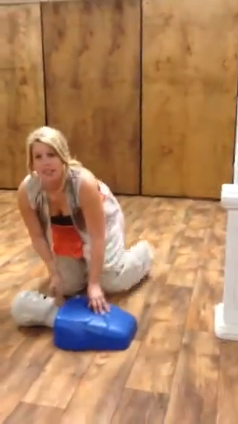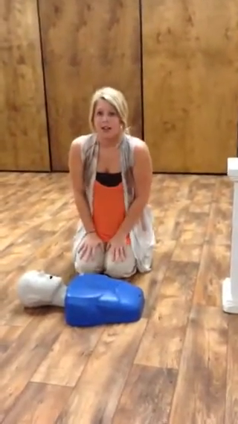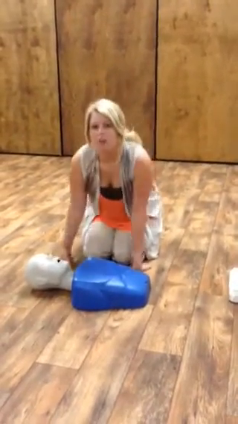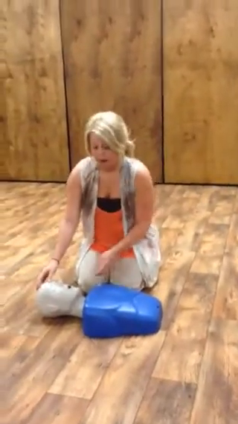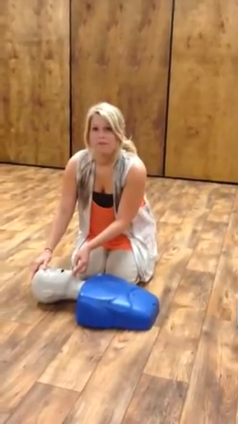When you arrive upon the person, you need to check and see if they're responsive, but you don't need to do this longer than 5 to 10 seconds. Next, you need to call 911. After you call for help, the first thing you need to do is open the airway, and you would do this by head tilt, chin lift. So you push up on the chin and pull back on the head.